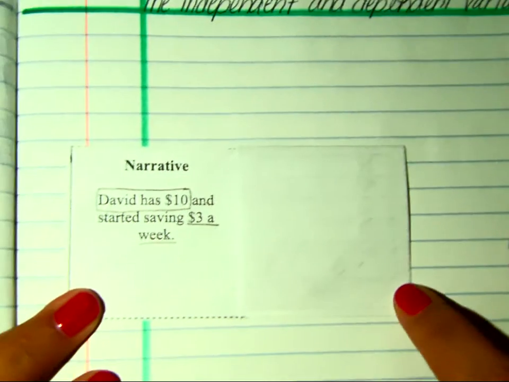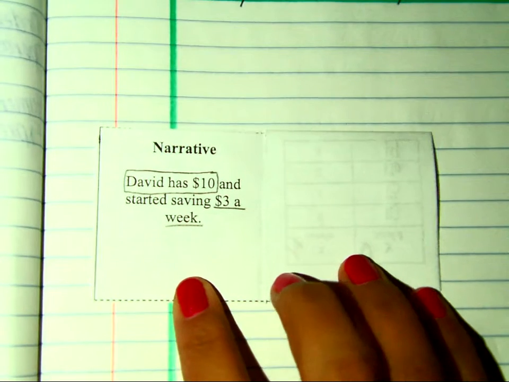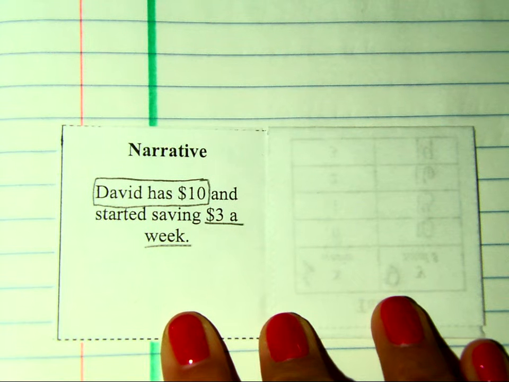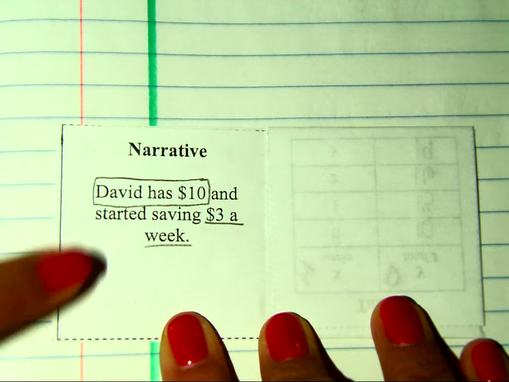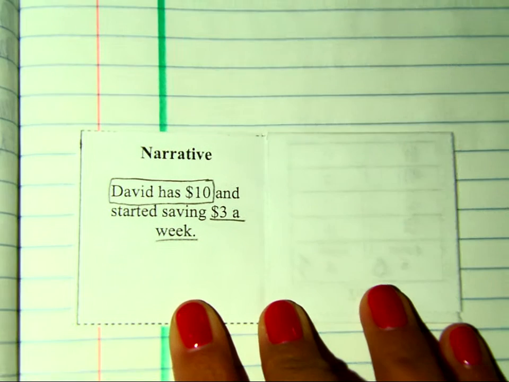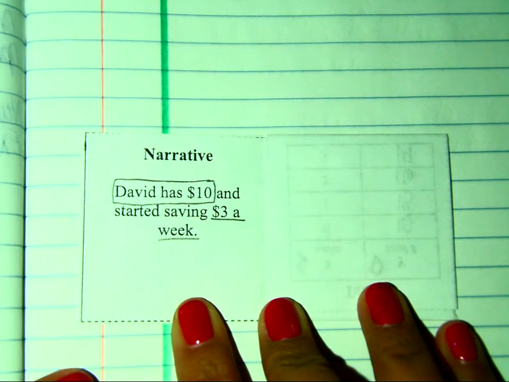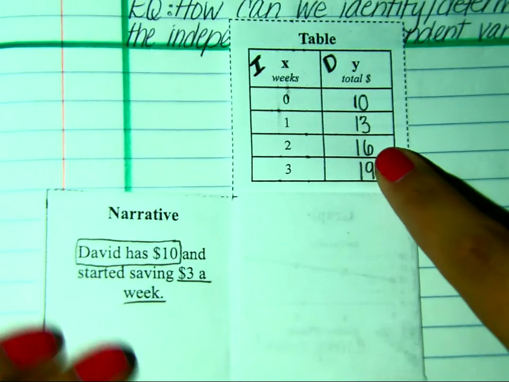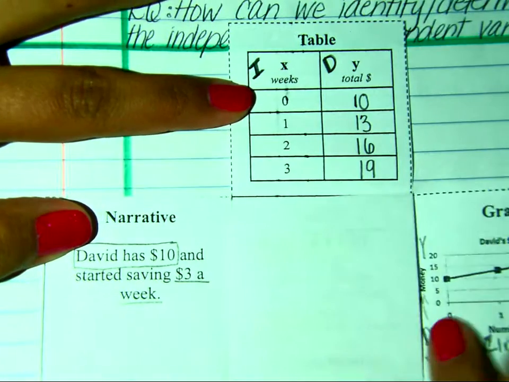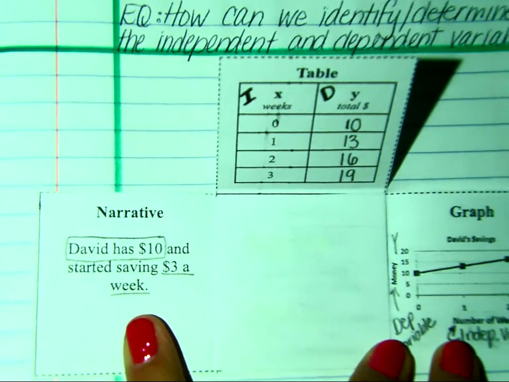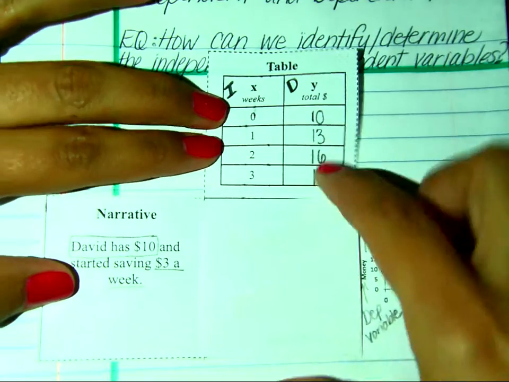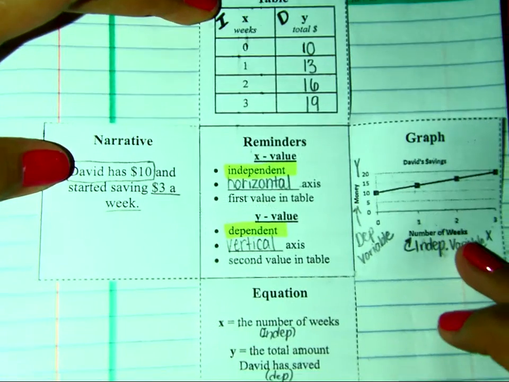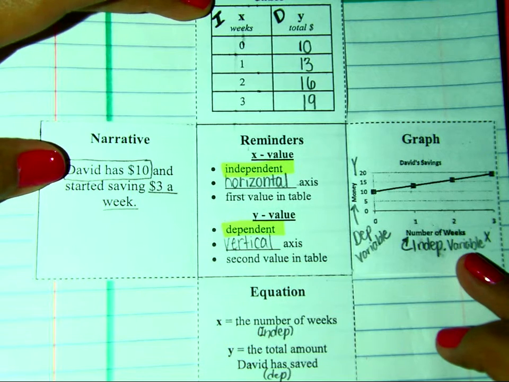We're going to open this up and we see that we have a problem situation here. It says David has $10 and started saving $3 a week. Now this particular problem, just like most of our problem situations, can be represented in several different ways. It could be represented in a table, in a graph, or using an equation.